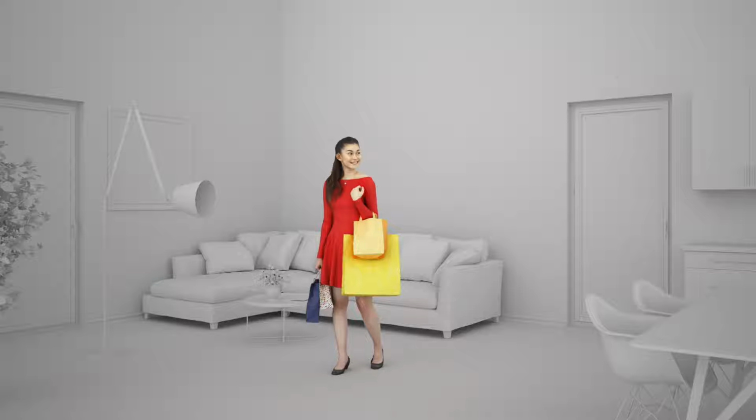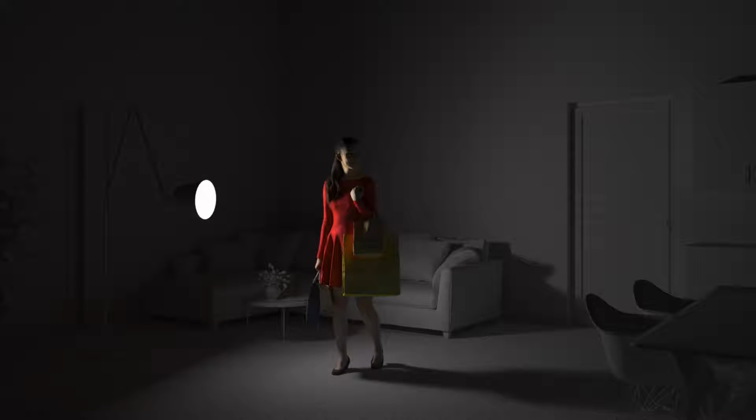So let's turn off all the lights except for the floor lamp. And voila! Perfect highlights on the character and a perfect and physically accurate shadow on the floor without any need for adjustment in post-production.